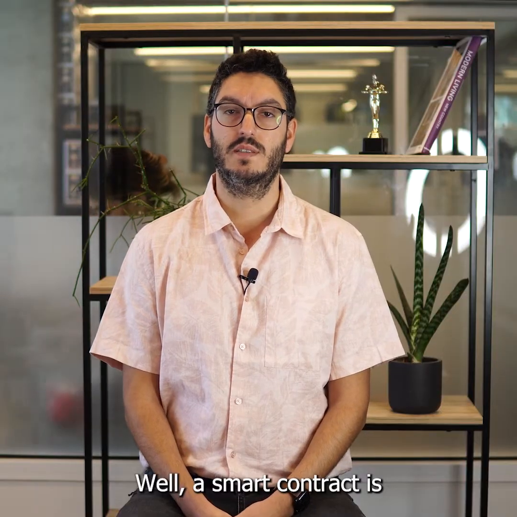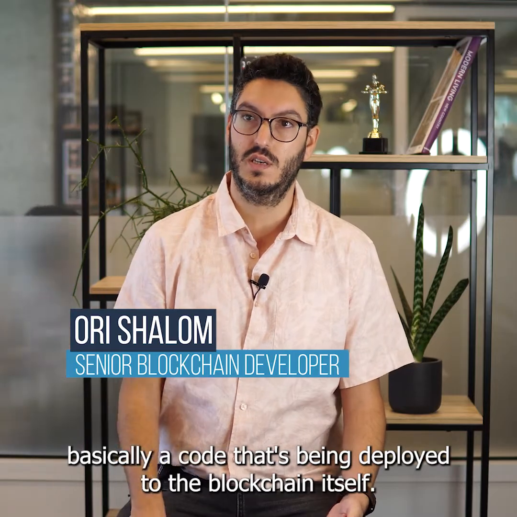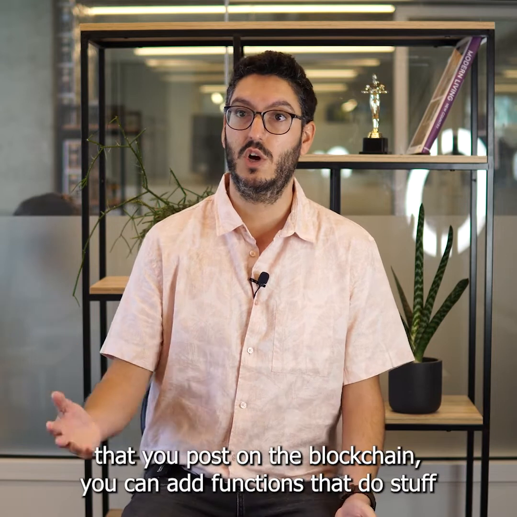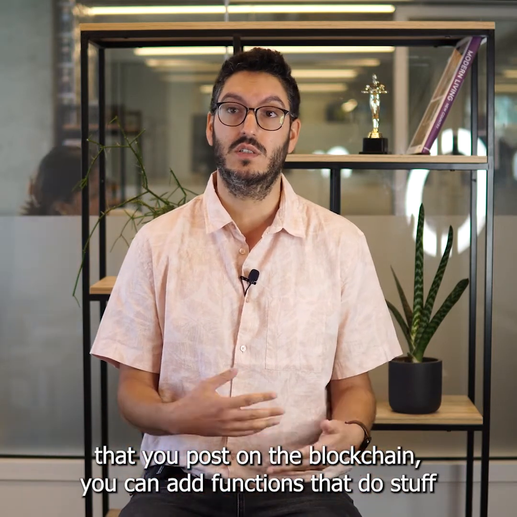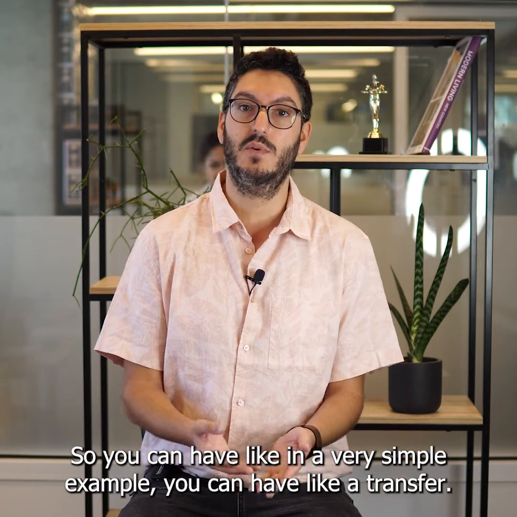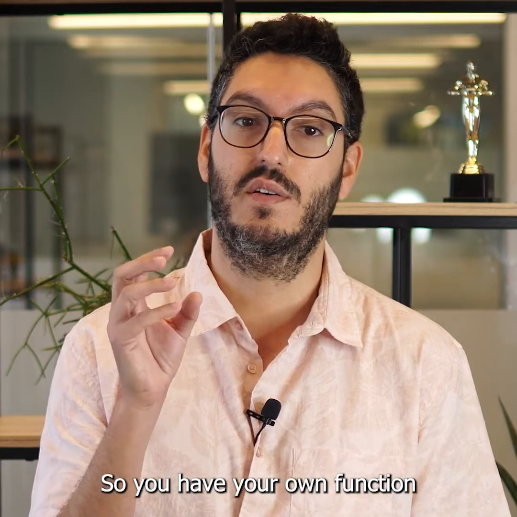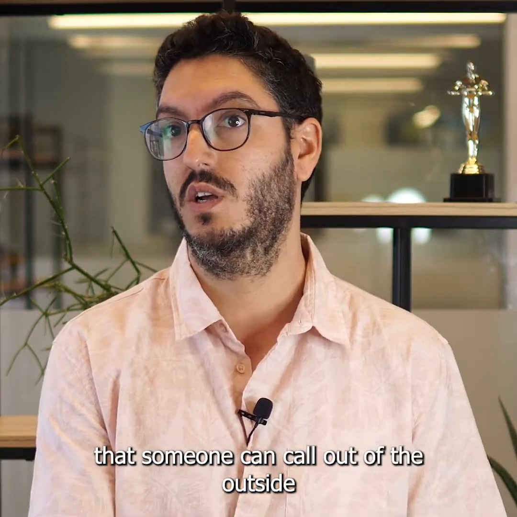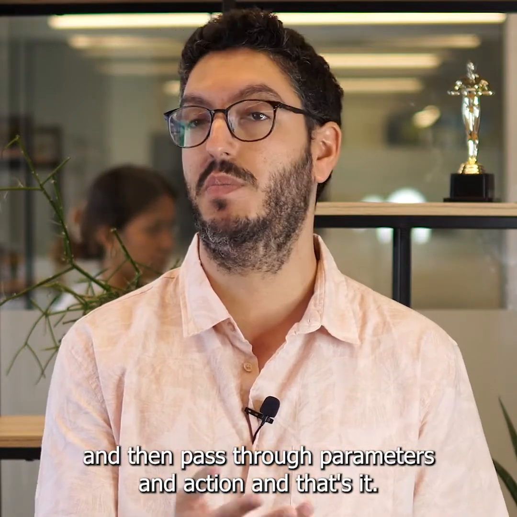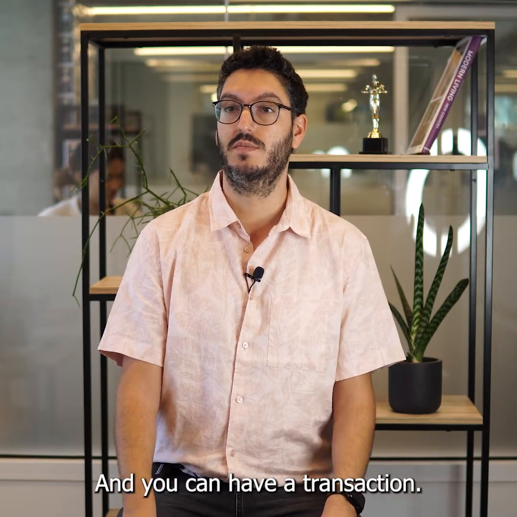Well, a smart contract is basically a code that's being deployed to the blockchain itself. That's it. It's very simple. In that code that you post on the blockchain, you can add functions that do stuff. In a very simple example, you can have a transfer. So you have your own function that someone can call from outside of the blockchain, pass parameters and an action, and that's it. And you can have a transaction.